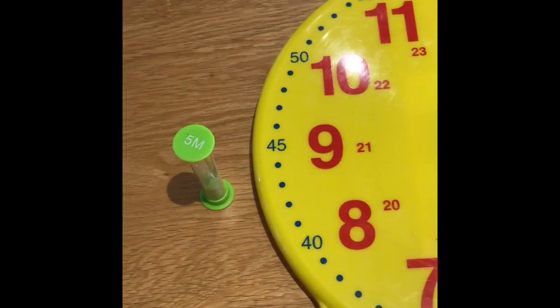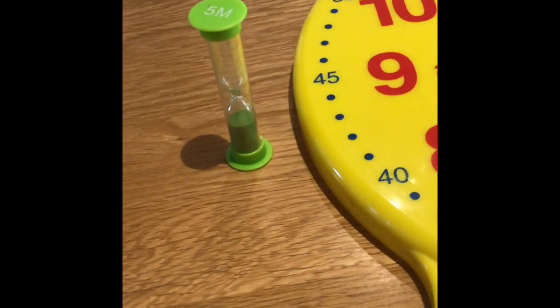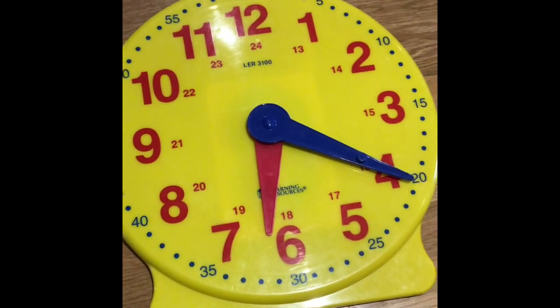Now, I've got some objects on my table in front of me that will give you a clue so you can think about what we might be learning this week. Have a look and see. So let's look at what we have. Here we've got a sand timer. We have a clock.